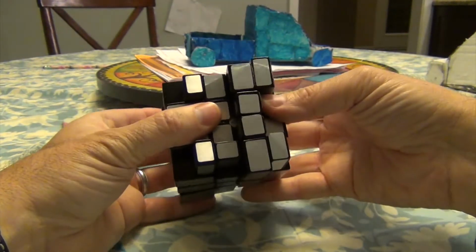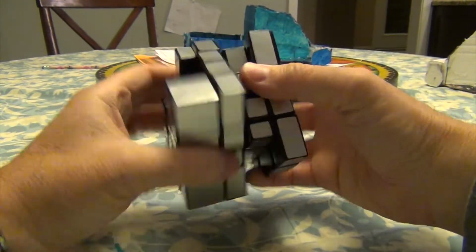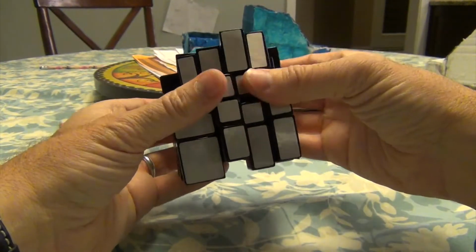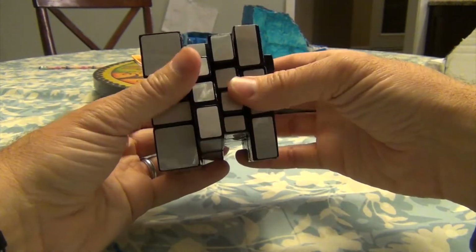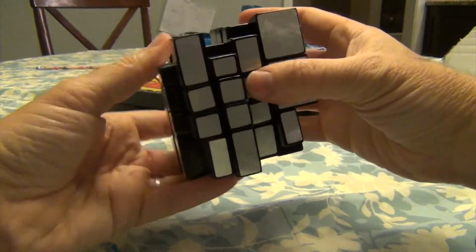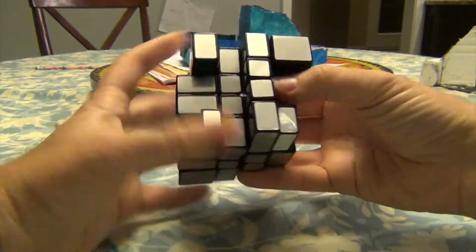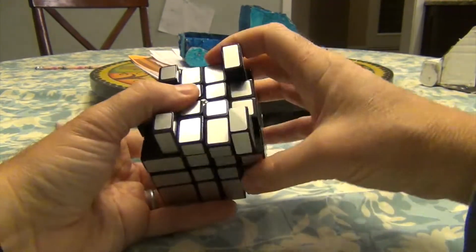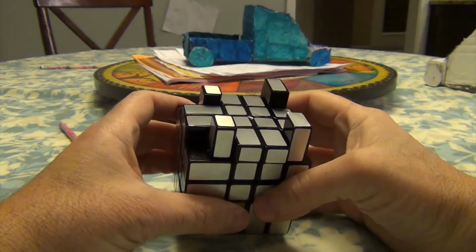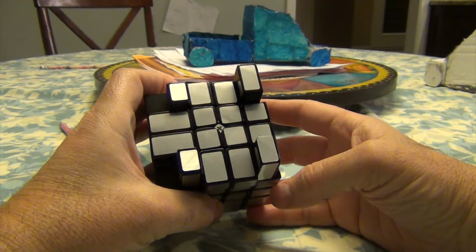2R, 2B, 2U, L, 2U, R', 2U, R, 2U, 2F, R, 2F, L', 2B, 2R. So what I just did, I just did what I call the Red Bull algorithm. Called the Red Bull algorithm because, well, it has those first initials as you start it, but I found that to be very useful in a variety of different types of solves.